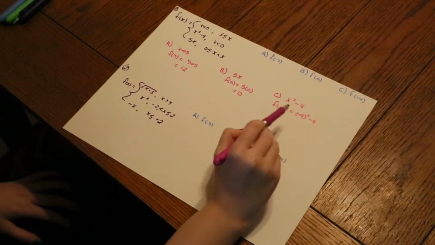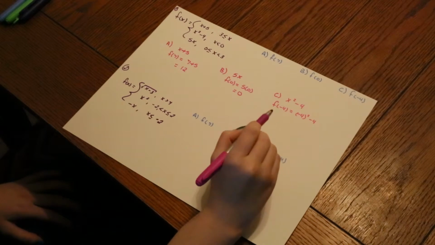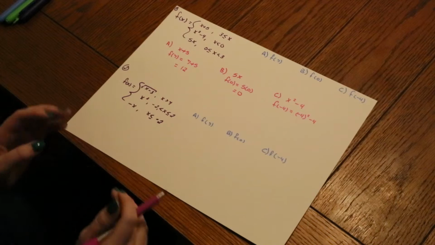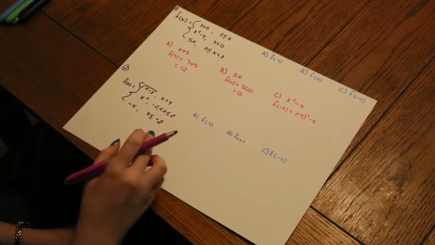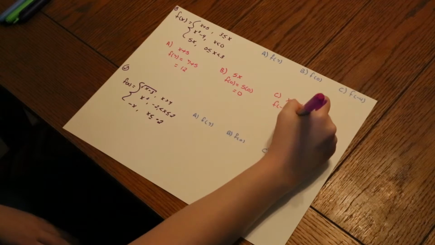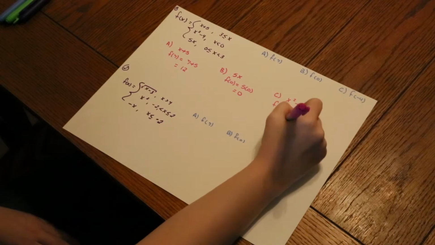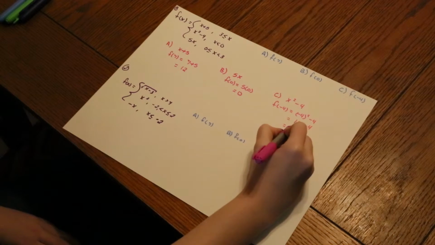Remember to put the negative 4 in parentheses to note that it is negative 4 times negative 4, not negative times 4 times 4. So in this case, you get 16 minus 4, which equals 12.